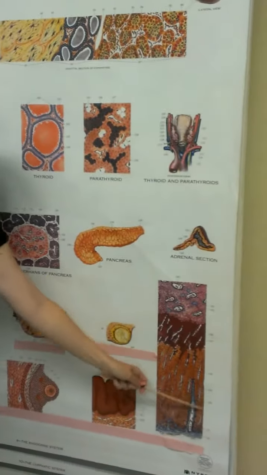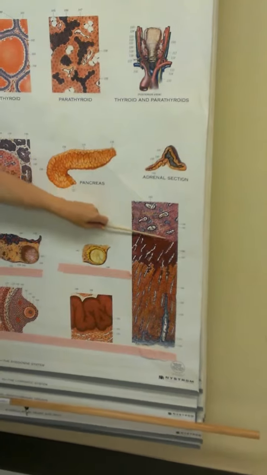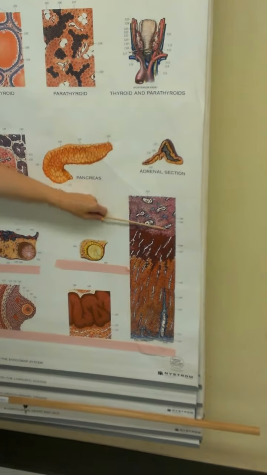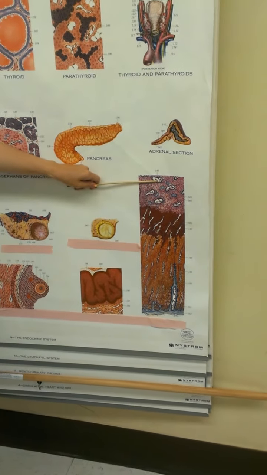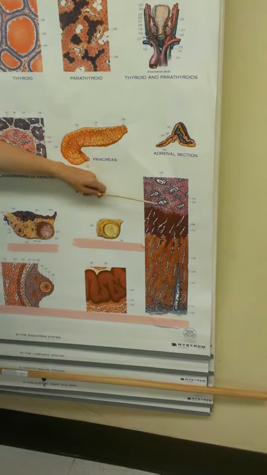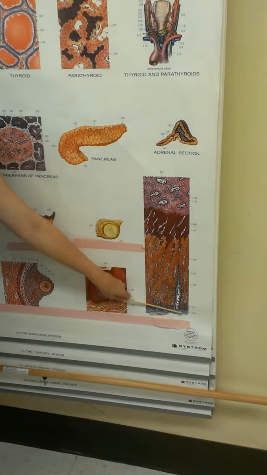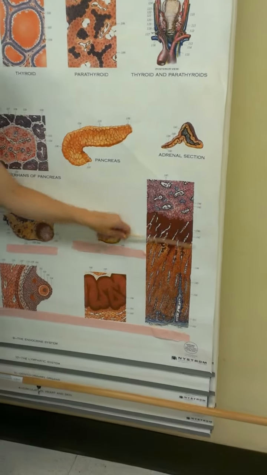What we're really going to be looking at is here. This is a section of the adrenal gland. This is the inside part, which is called the medulla, so the adrenal medulla. The cells inside of the adrenal medulla are called chromaffin cells. I might ask that as a question, is what are the cells in the adrenal medulla? From here down is the outer part of the adrenal glands, and it's called the adrenal cortex.